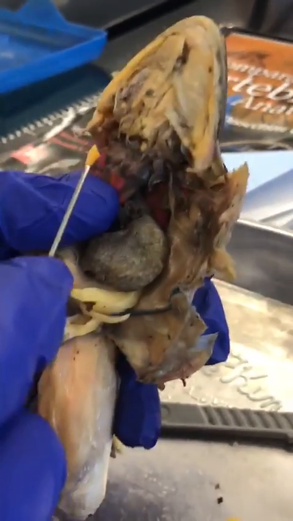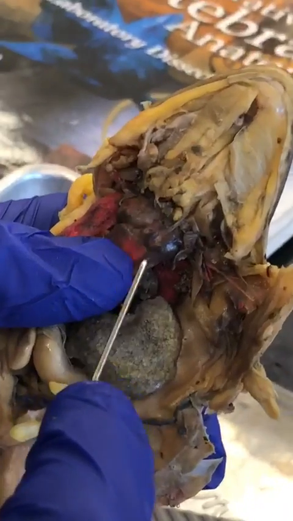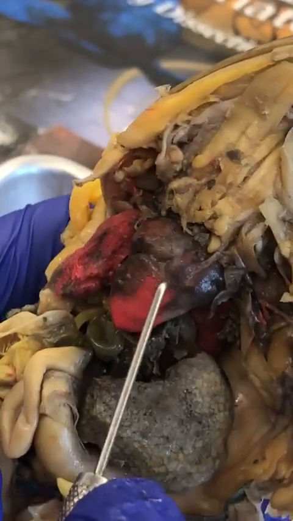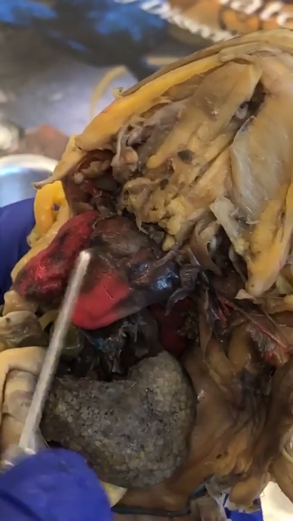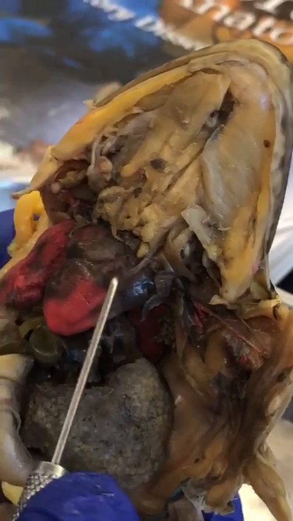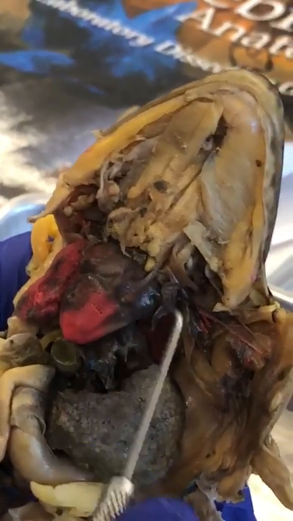Then we've got the bulbous venosus, or no, bulbous what? Arteriosus. So we're coming out of the ventricle, and it turns into the bulbous arteriosus, which goes into the truncus arteriosus, which is kind of like the dividing line between the two arteries.